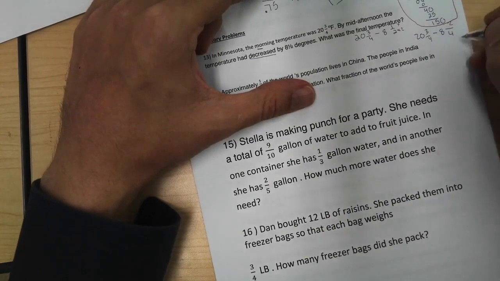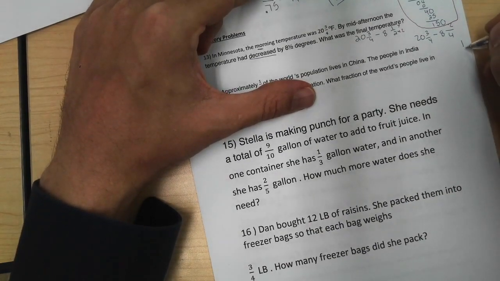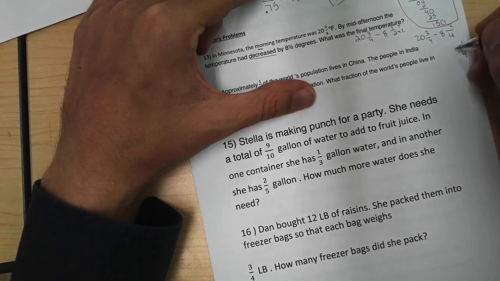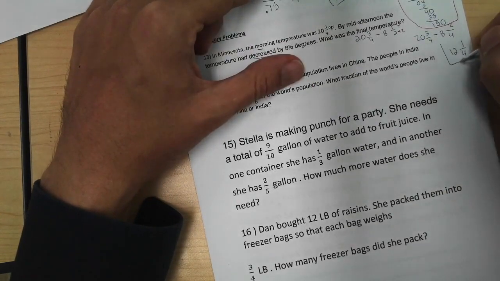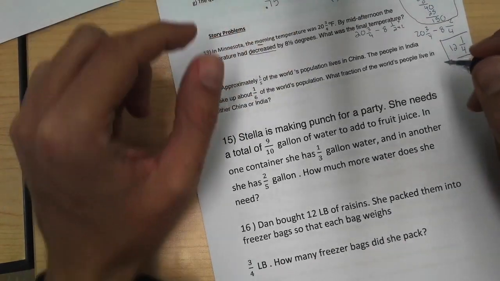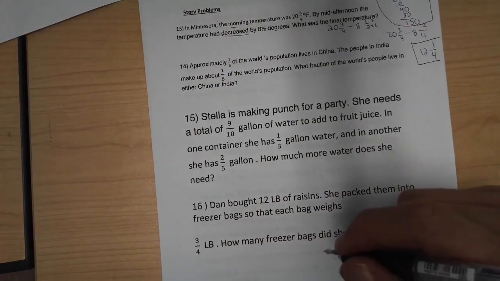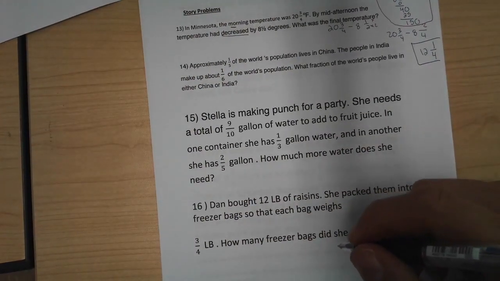So I do 3 minus 2 is 1. And I keep the denominators the same. I'll do 20 minus 8, which is 12. And I get 12 and 1/4. So it decreased by 12 and 1/4.